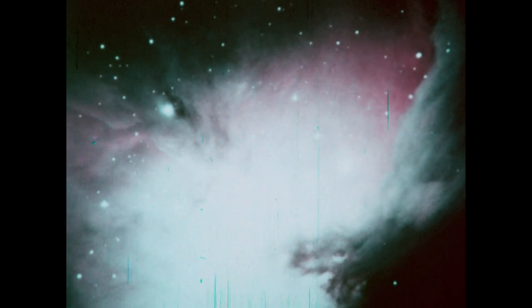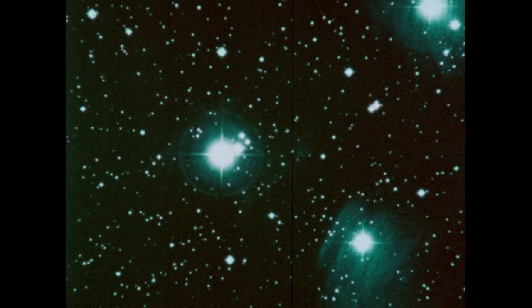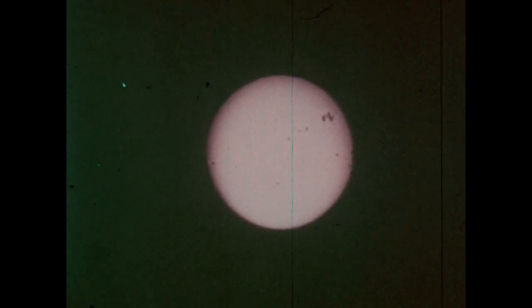Now the interior density and temperature increase until conditions are right for nuclear reactions to begin, and a star is born. These are young stars in the Pleiades group, perhaps less than 100 million years old. The glow around them is probably the remains of the gases from which they were formed. At this time of its life, a young star is on the main sequence, like our sun. It's believed that our sun has been a main sequence star for about 5 billion years.